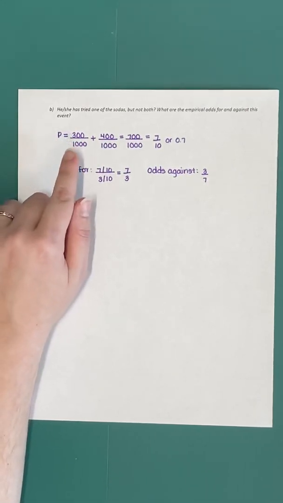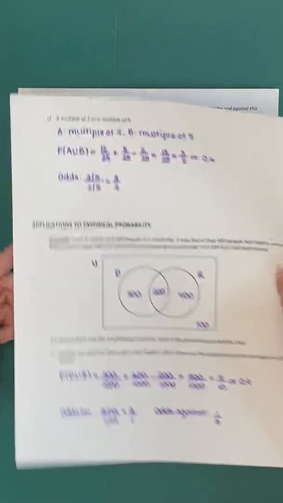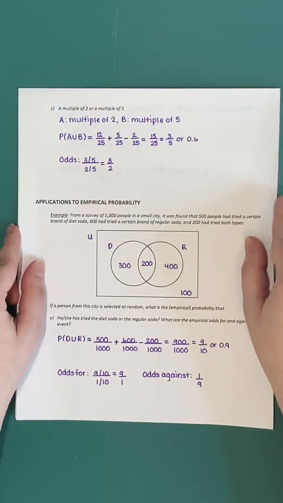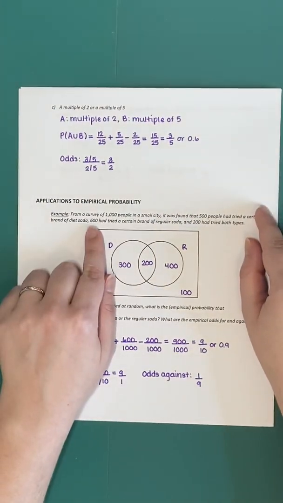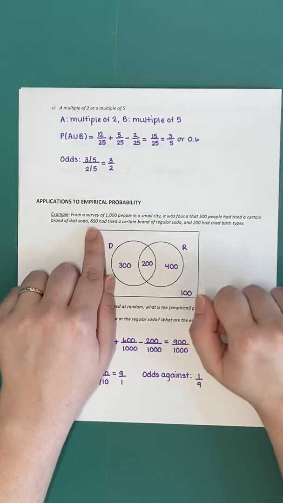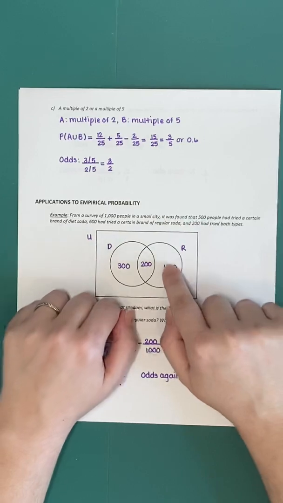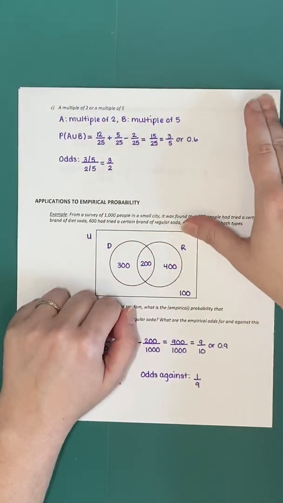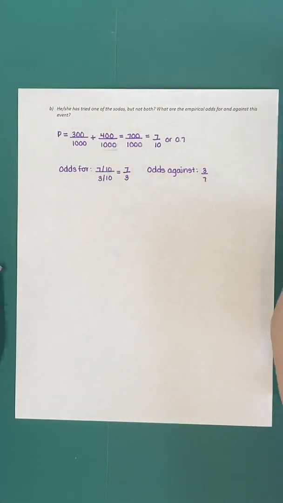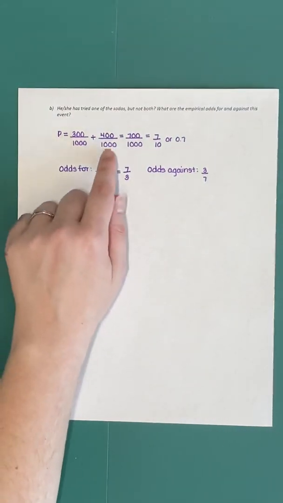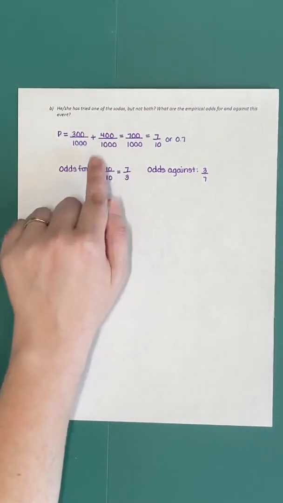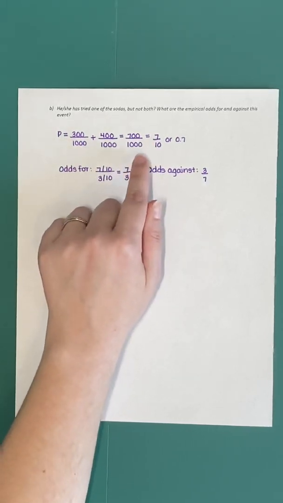Now we also have to consider the probability that someone tried only the regular soda. So 600 people in total tried it, but 200 had tried both. So 600 minus 200 is going to give us the 400 that only tried the regular soda. So the probability of choosing someone that only tried that one is going to be 400 out of 1,000 for a total of 700 out of 1,000.